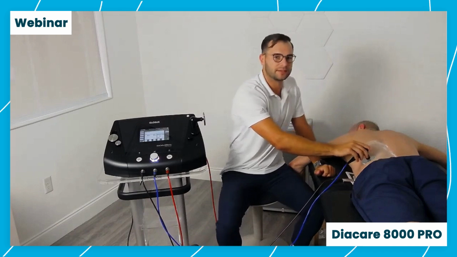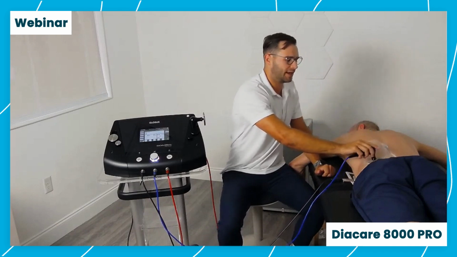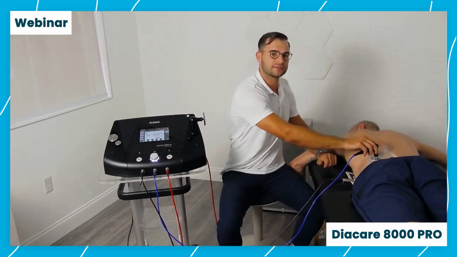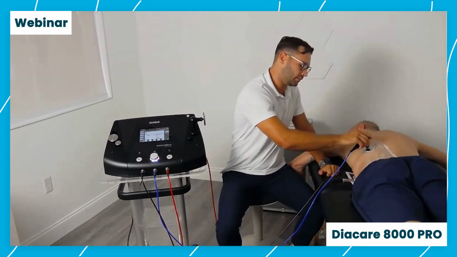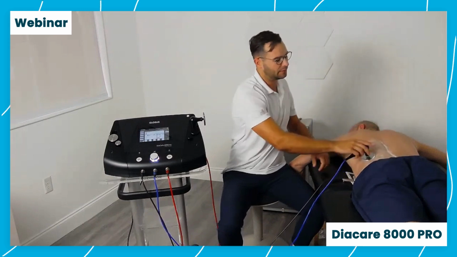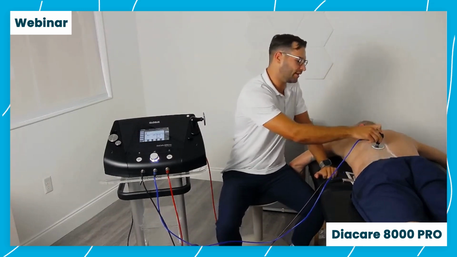We also have the ability to use a hands-free kit. So we can almost use it as if there are sticky pads of electrodes, and it's going to generate the same kind of treatment. However, you can have the patient going through exercises or mobility on their own. You don't have to stand there and treat the patient.